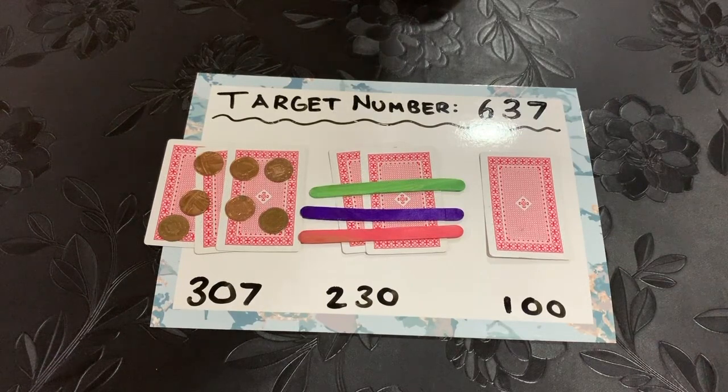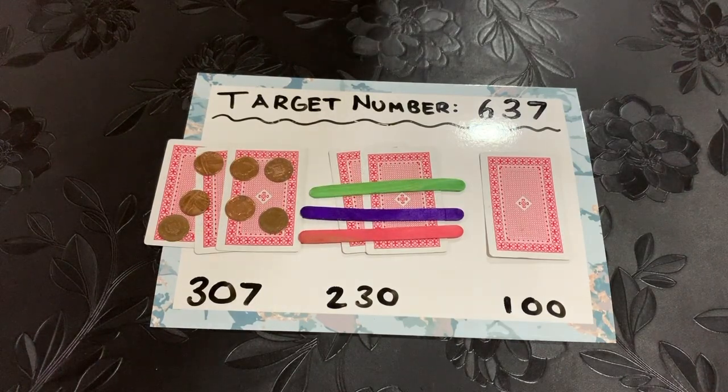I'm going to do one more example for this number. If you still don't understand, watch over it again. Make sure you're using these resources. And we're going to play a quick game after this that can help you remember how to do this.